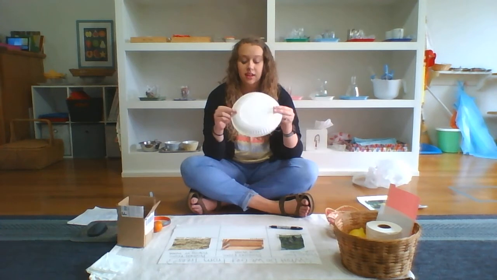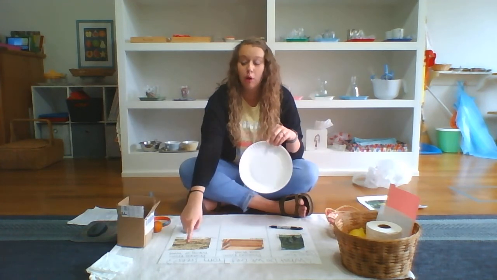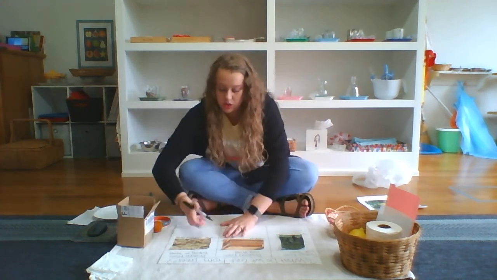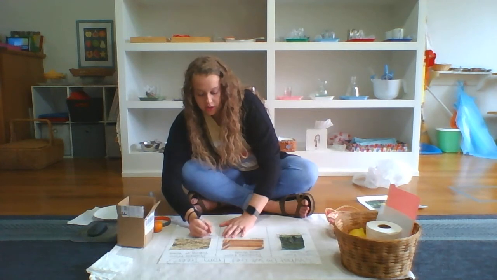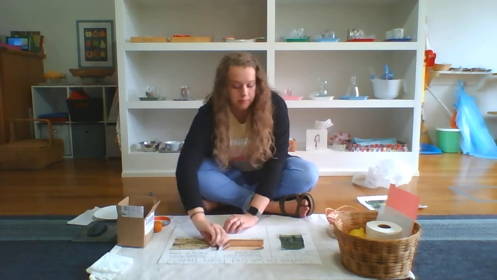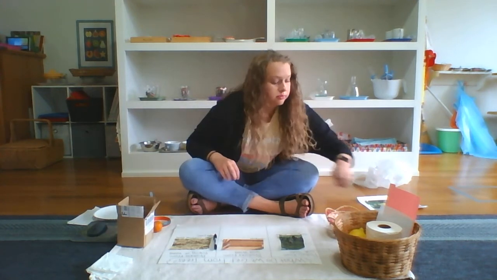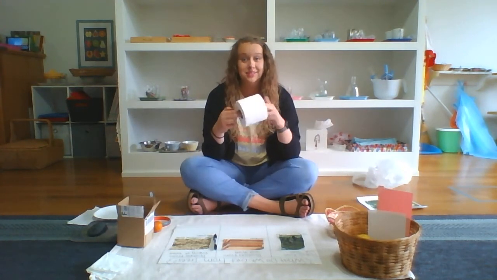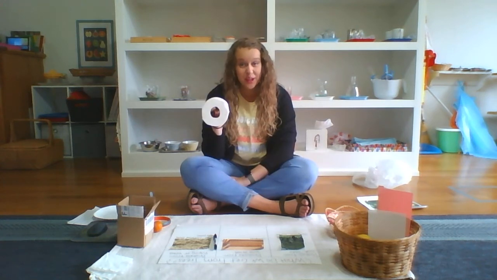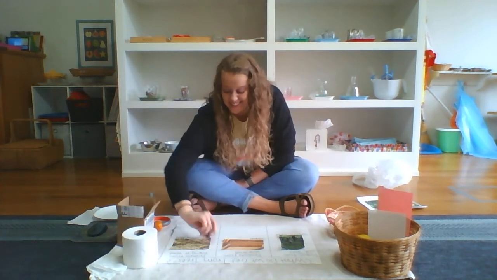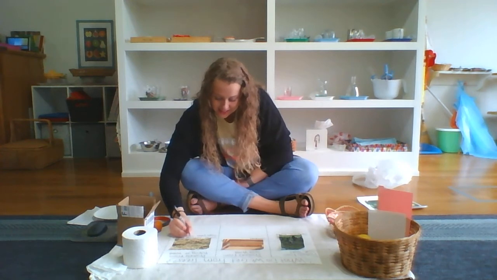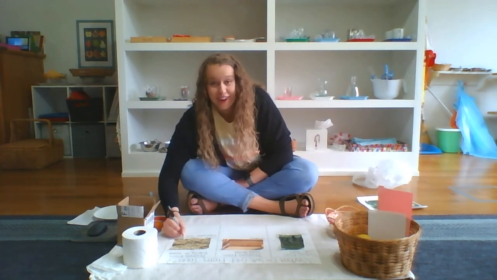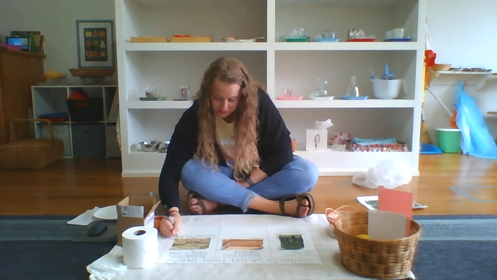Paper plate. Paper plates come from trees. Since it's a paper product, it comes from wood pulp. Whenever they soak wood in a bunch of chemicals and turn it into pulp. Paper plates come from wood pulp. Here's something else that comes from wood pulp. Toilet paper. Yeah, did you know that toilet paper came from trees? Isn't that pretty crazy? I think it's really cool.